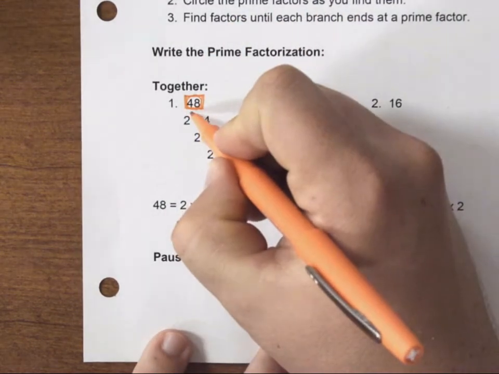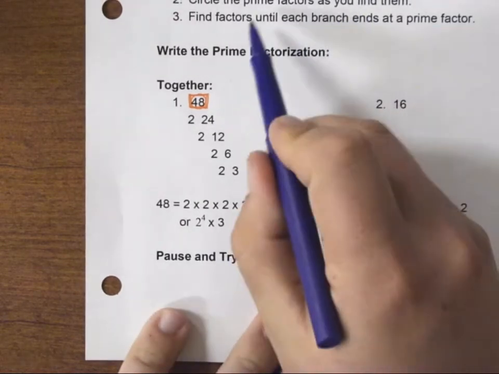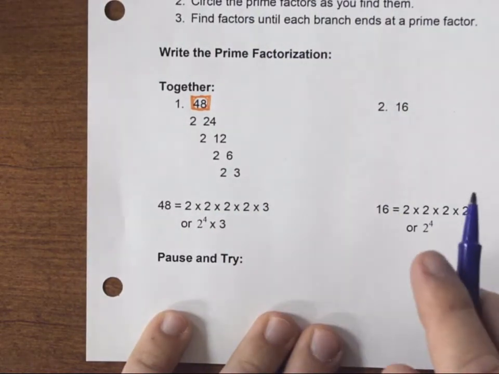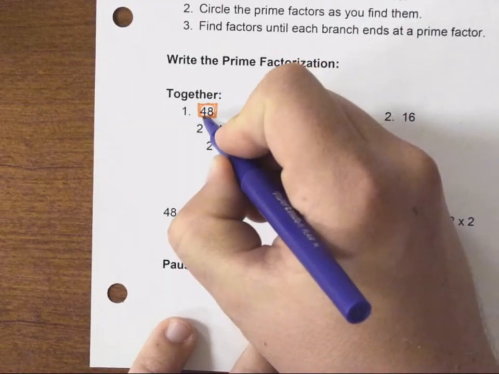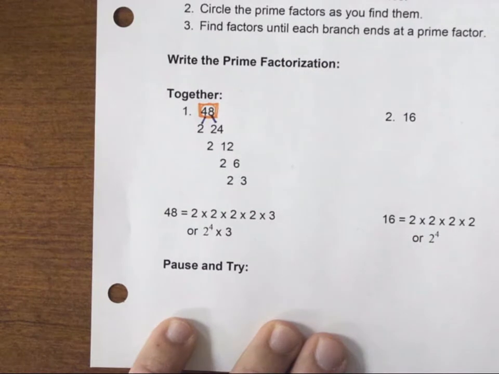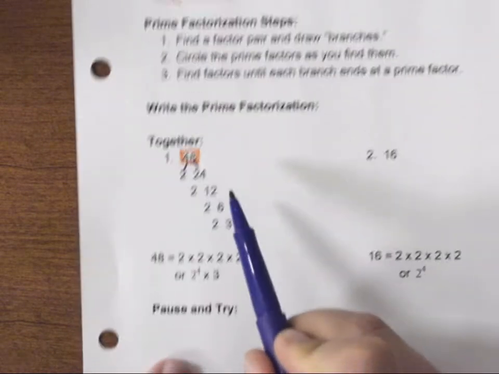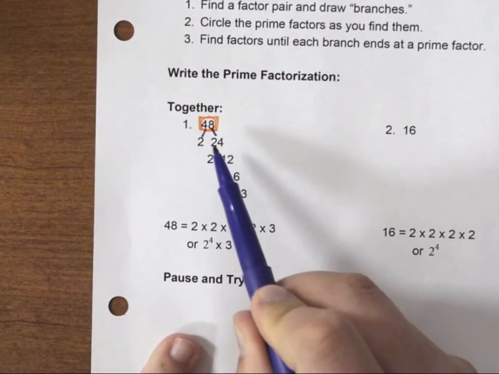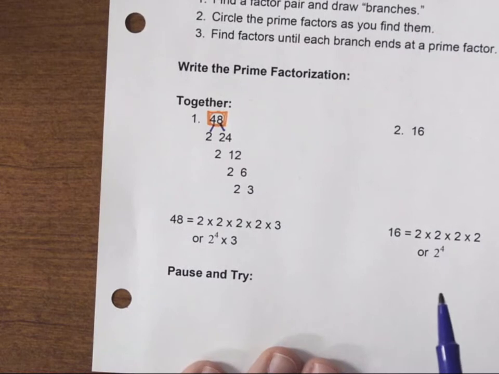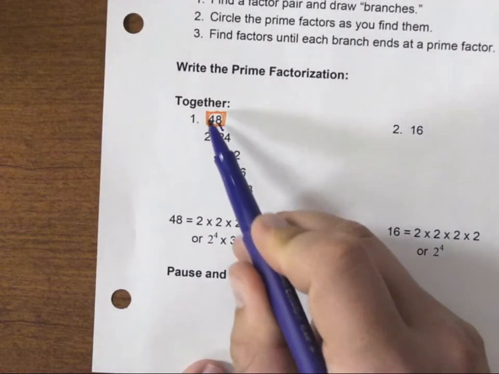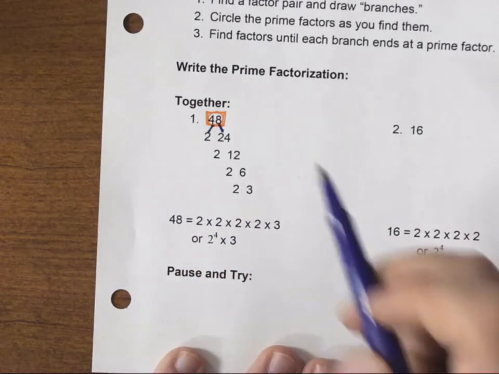Then we have a prime factor tree. Remember we talked about a factor tree up top. That's how we break down our number into prime factors. So I'm going to make branches, is what it says. It says find a factor pair and draw branches. So this is a factor pair, which means that 48 is divisible by 2 and 24. 2 times 24 equals 48. So we make little branches and we break it into 2 factors.